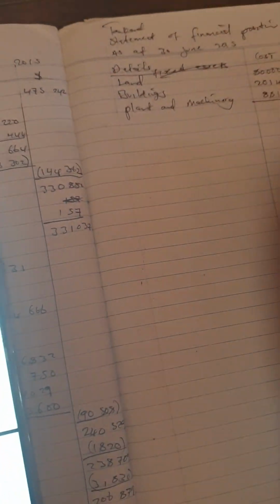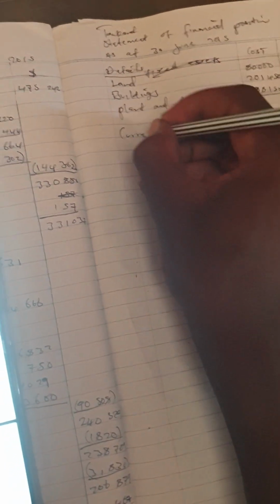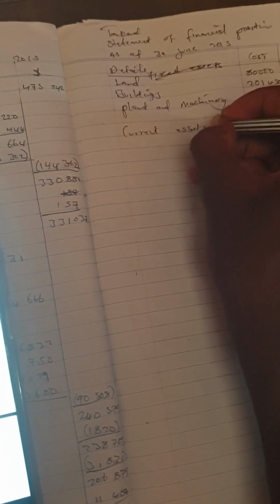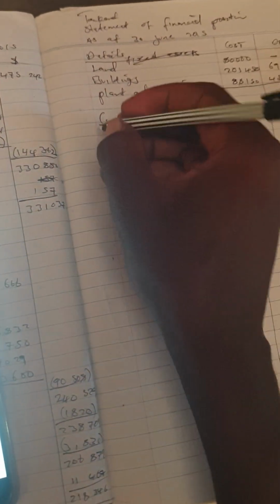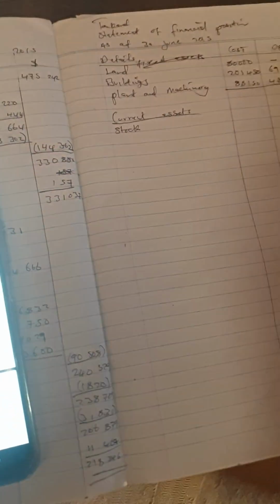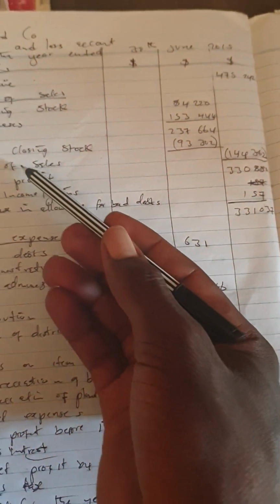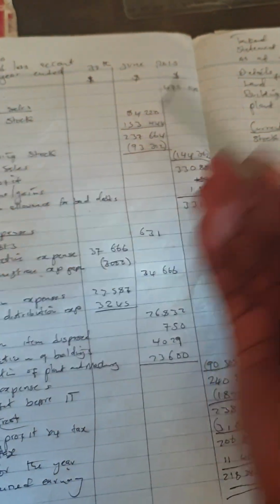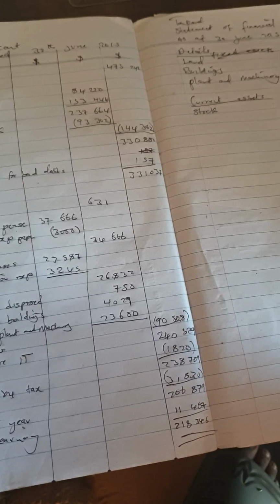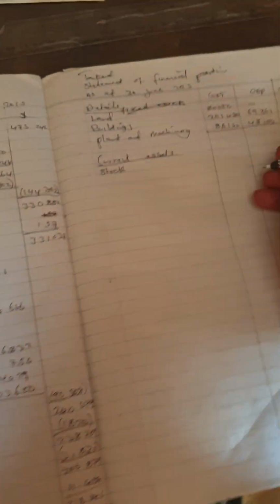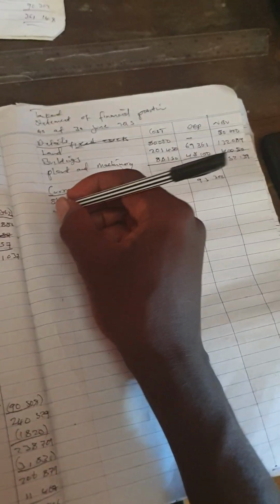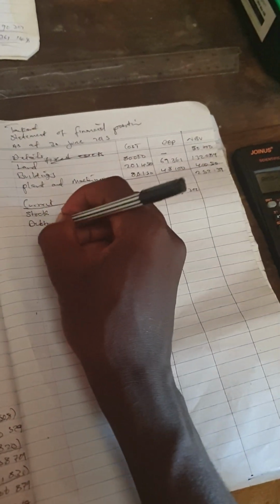Then next we're going to the current assets. We have our stock, and the stock which goes in the statement of financial position is our closing stock, and our closing stock was 94,302. Now we're removing the 1,000 of the goods which were destroyed, so it is 93,302. Then debtors, or what we call receivables.